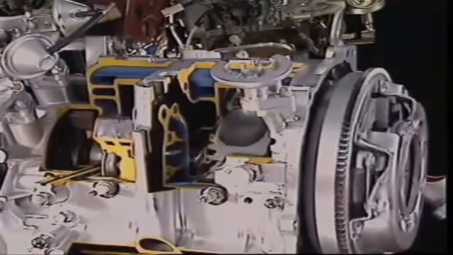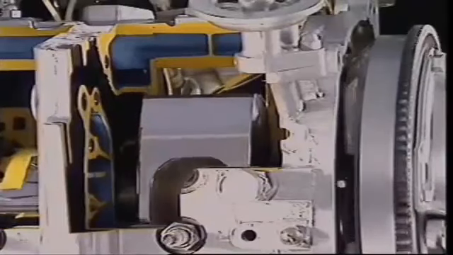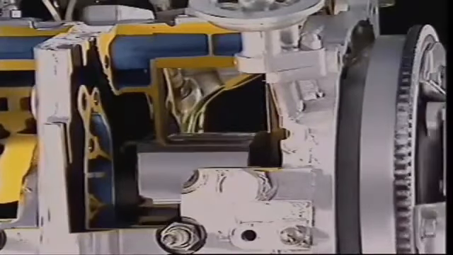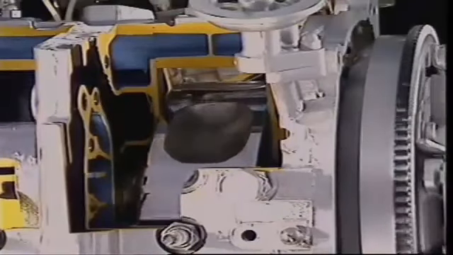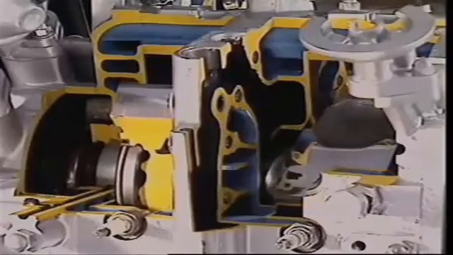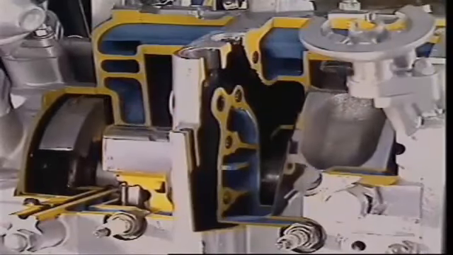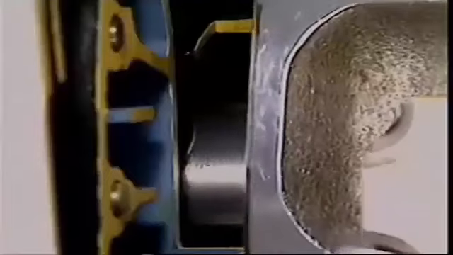Each chamber has 1 power pulse, so each rotor revolution produces 3 power pulses, which is similar to the output from a single-cylinder 2-stroke engine. What if 2 rotors are bolted together? Then their output is similar to that of a twin-cylinder 2-stroke engine.